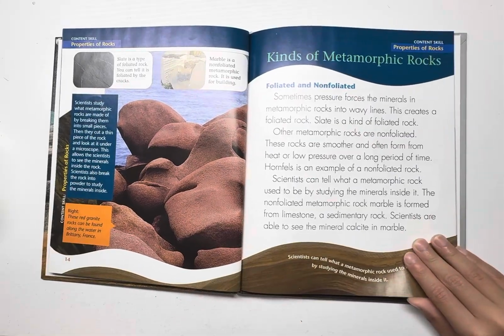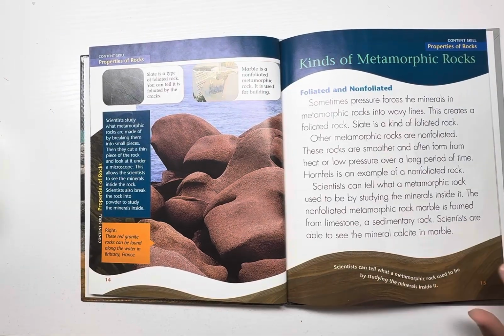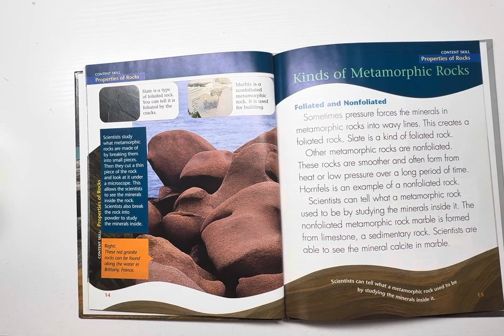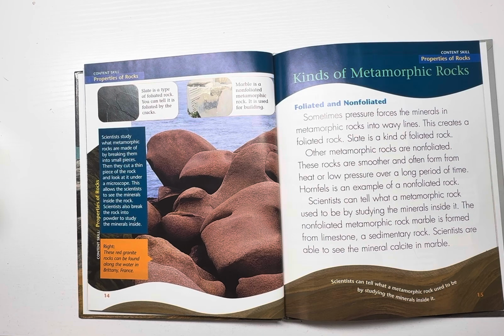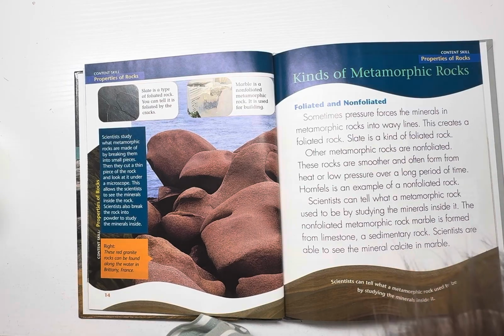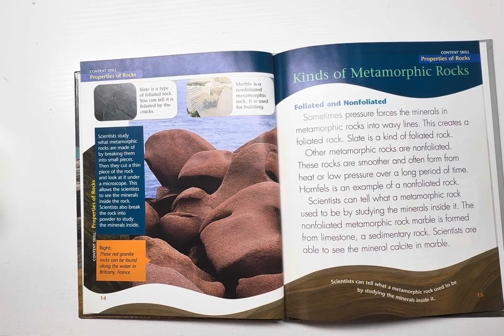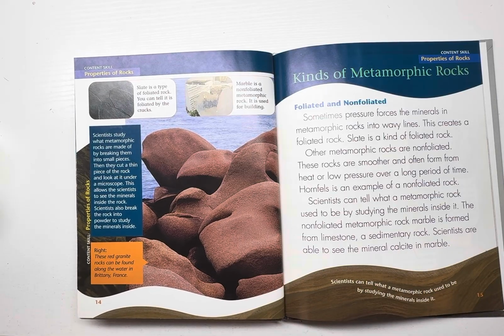Faulted and non-faulted. Sometimes pressure forces the minerals in metamorphic rocks into wavy lines. This creates a faulted rock. Slate is a kind of faulted rock. Other metamorphic rocks are non-faulted. These rocks are smooth and often form under heat or low pressure over a long period of time. Hornfels is an example of a non-faulted rock.